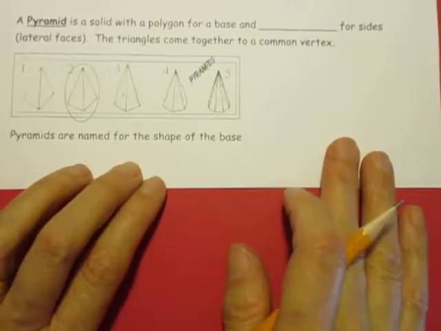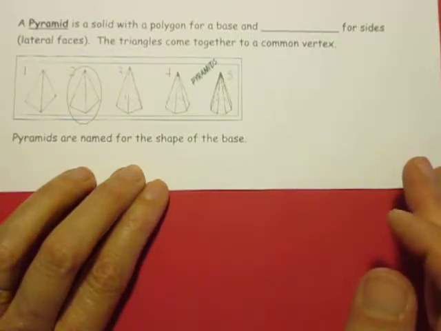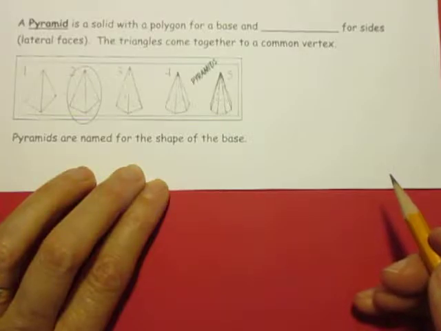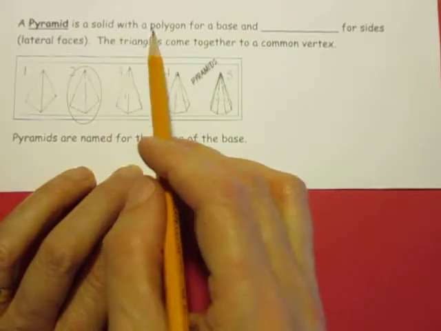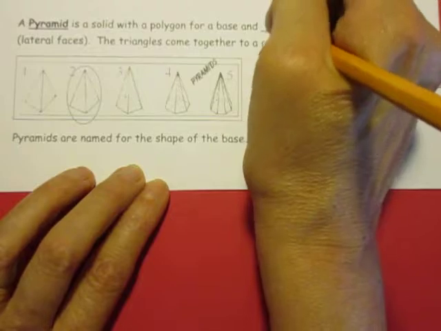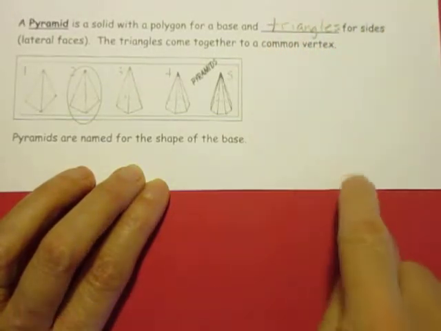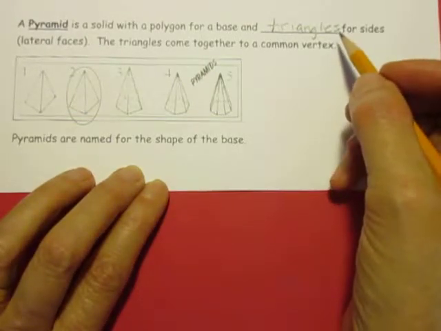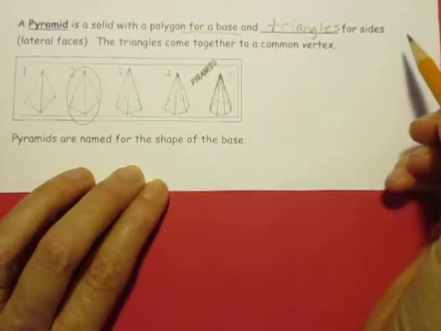Okay, we're going to continue on with three-dimensional geometry, and all we're going to focus on in this video is finding the volumes for pyramids, cones, and spheres. So I want to point you to the description of a pyramid. A pyramid is a solid with a polygon for a base and triangles for faces. This is different than the prism, because the prism had rectangles for bases. The other thing is that there's only one base and then triangles for the sides.